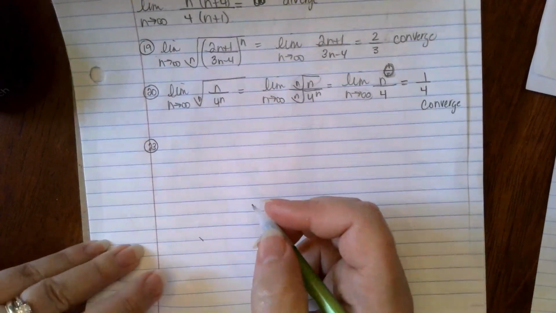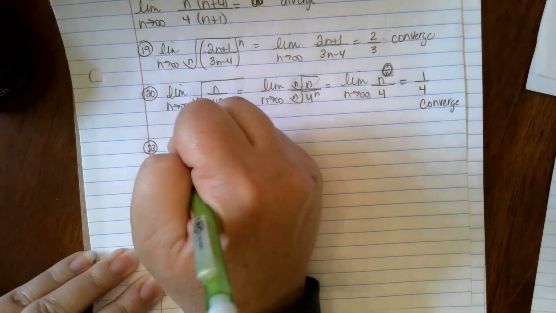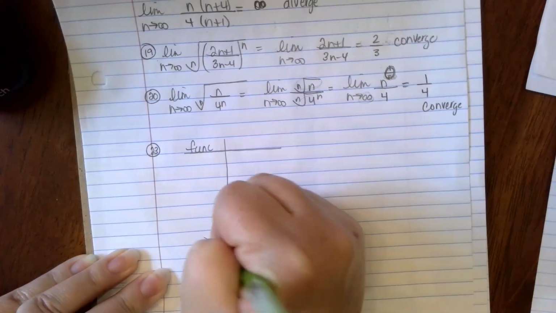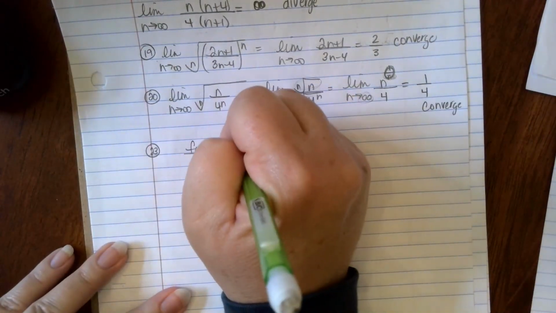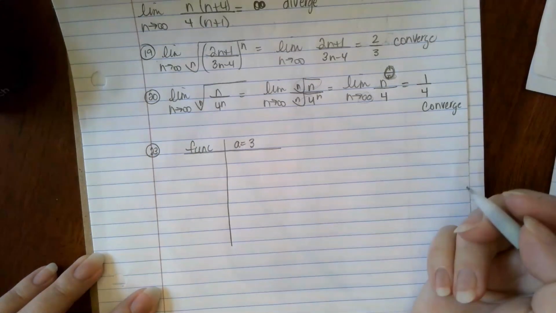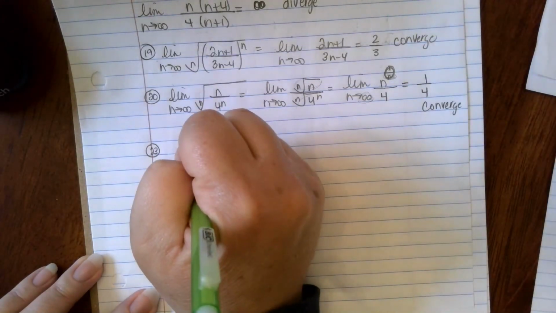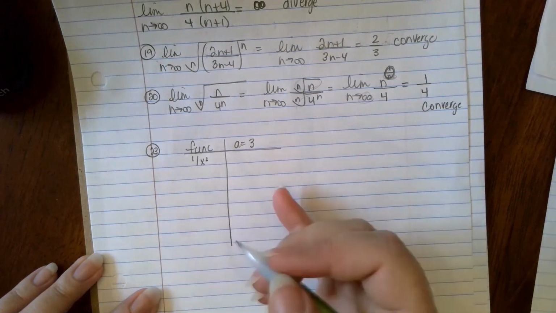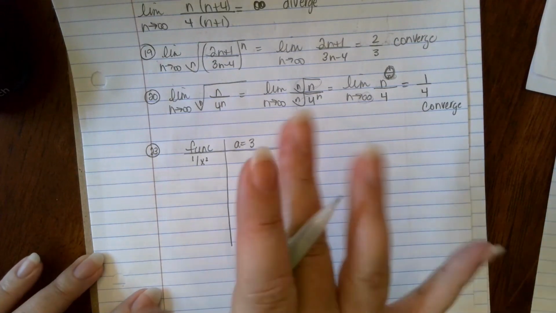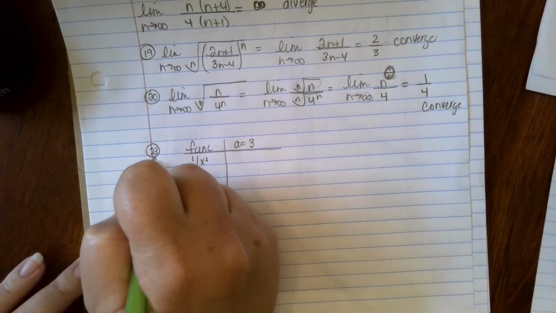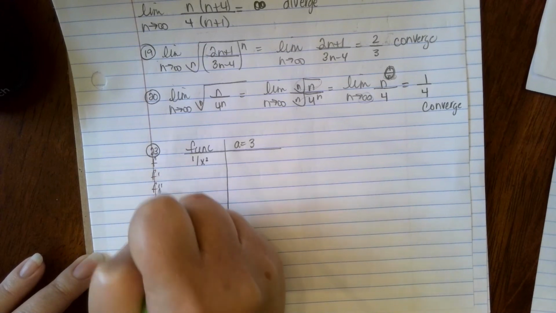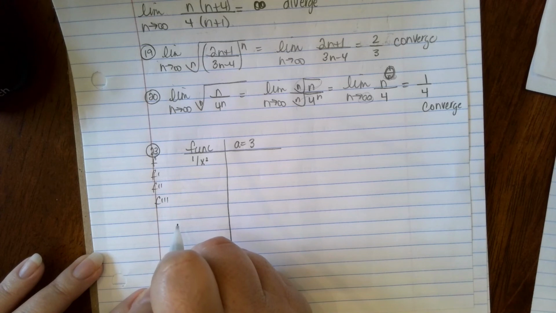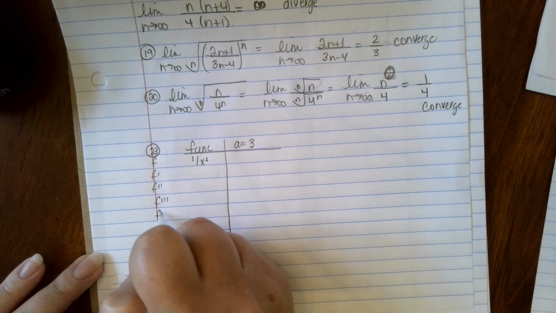All right, so when you're doing this, the first thing you've got to do is have your function, and then where you're centered. We're centering at a equals 3 for number 23, and my function is 1 over x squared. To save some lines, I just stopped here. This is my function, then first derivative, second derivative, third derivative, and I guess I have to go to the fourth derivative.